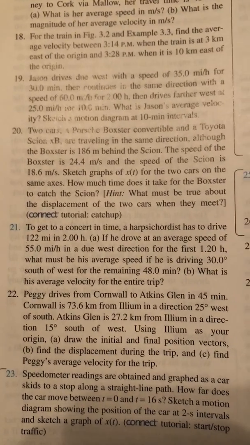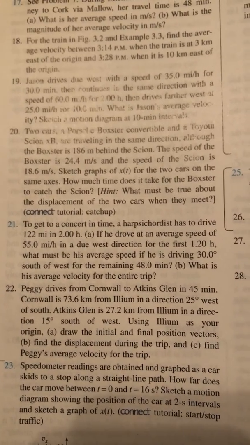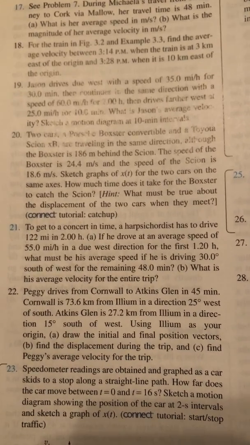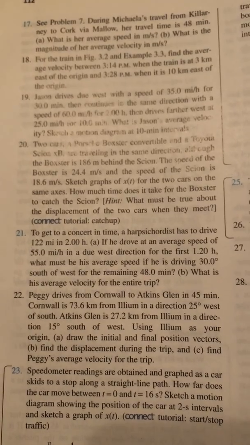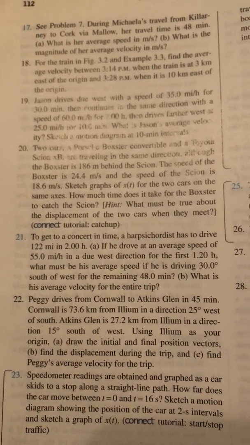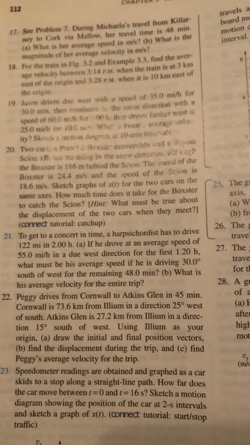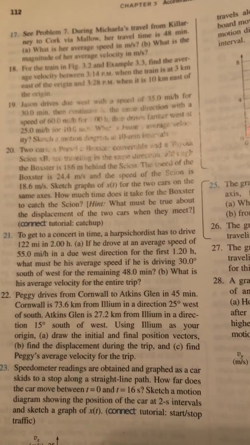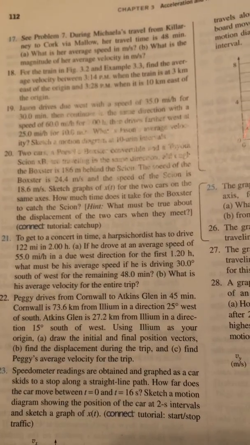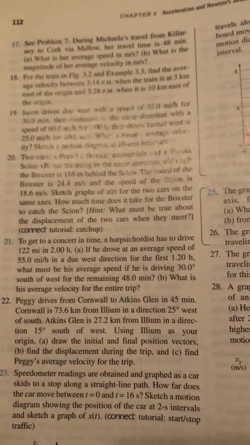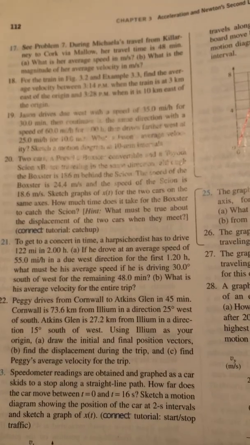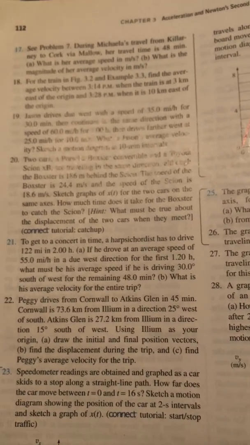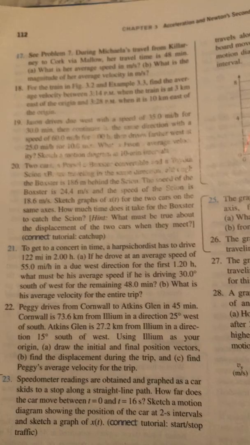To get to a concert in time, a harpsichordist has to drive 122 miles in 2 hours. If he drove at an average speed of 55 miles per hour in a due west direction for the first 1.2 hours, what must be his average speed if he's driving 30 degrees south of west for the remaining 48 minutes? Question B, what is his average velocity for the entire trip?